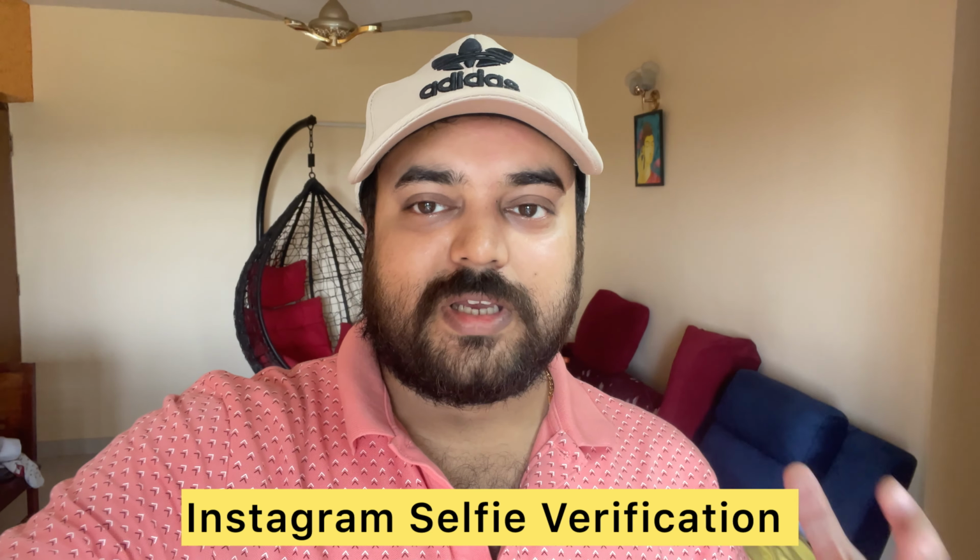So there is one more new update from Instagram. It is related to Instagram safety, how to keep your Instagram account more safe. So now there is an option of selfie verification.